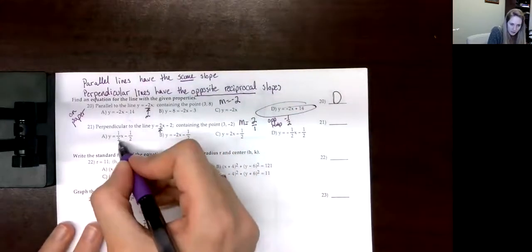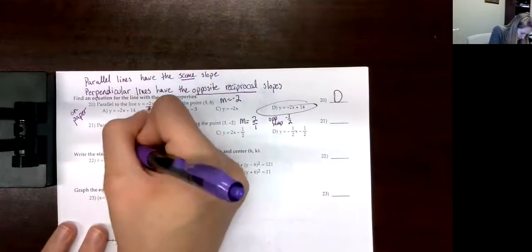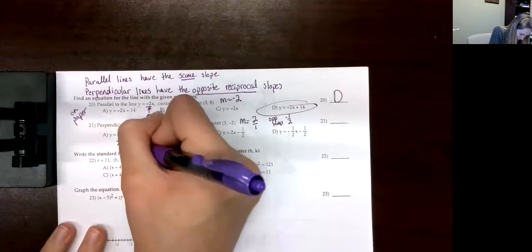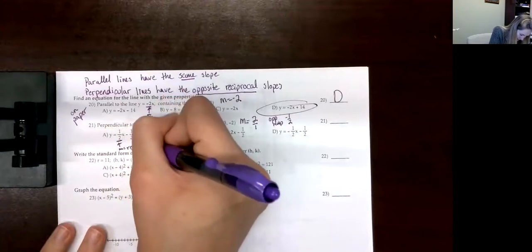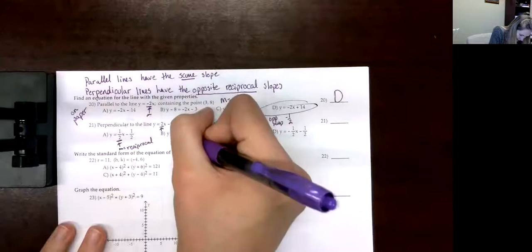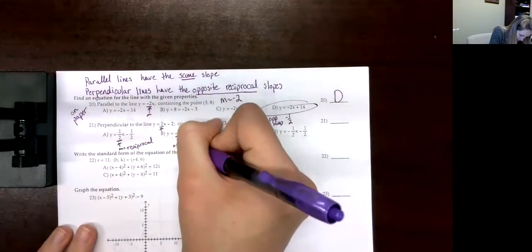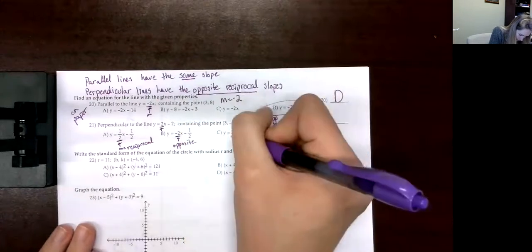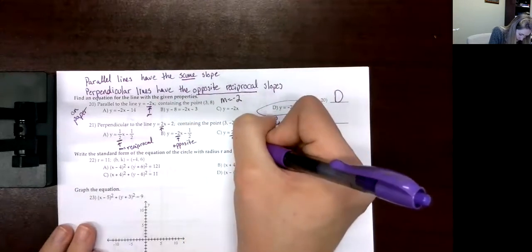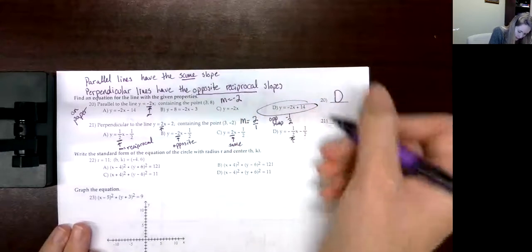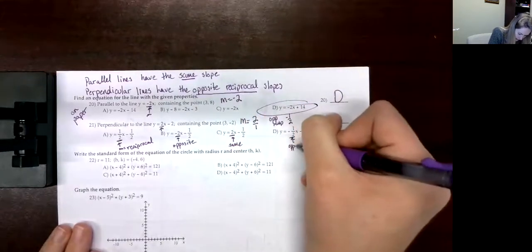So this one right here, this slope is the reciprocal. This slope is the opposite because it's just negative. This slope is the same, and this is what we need.